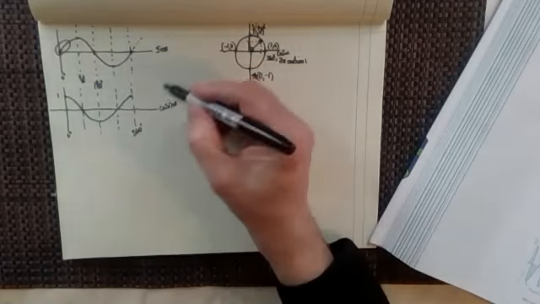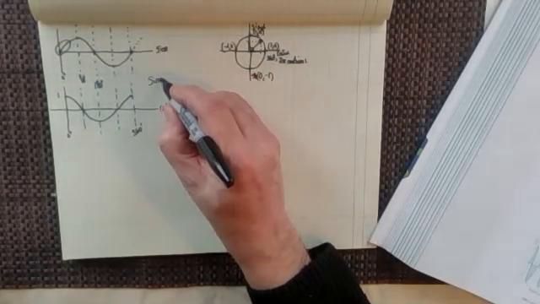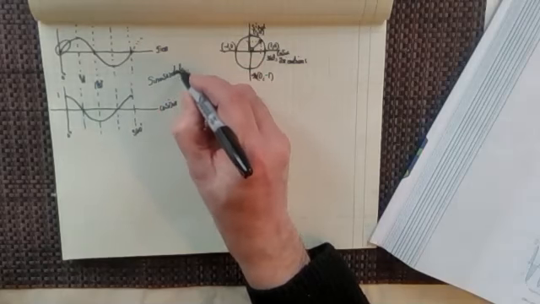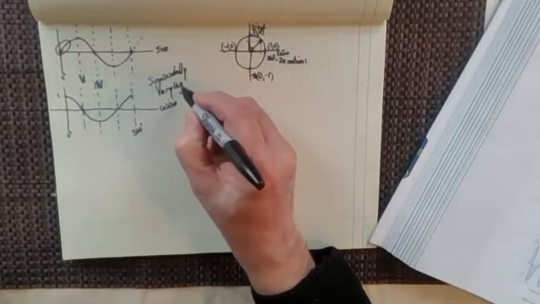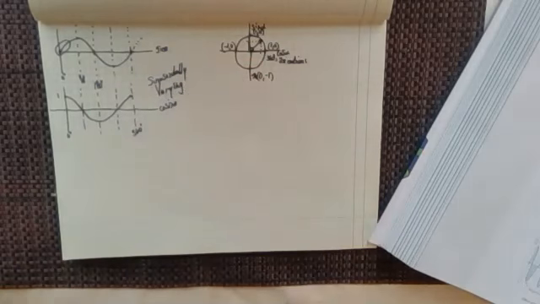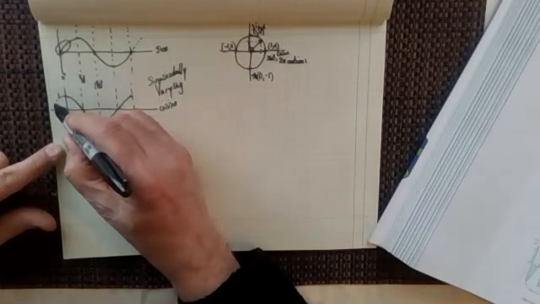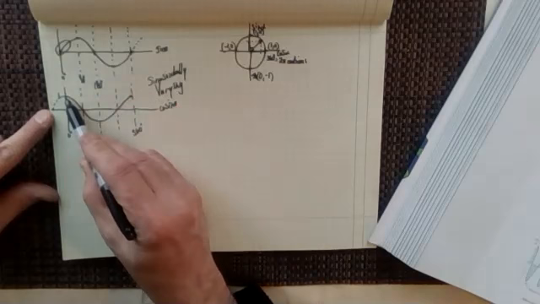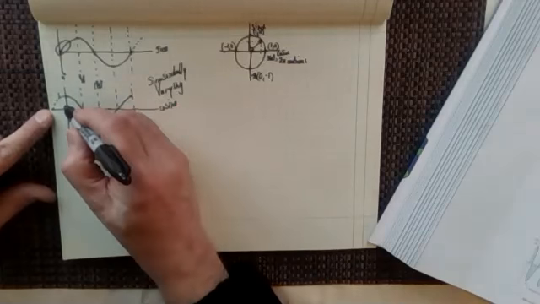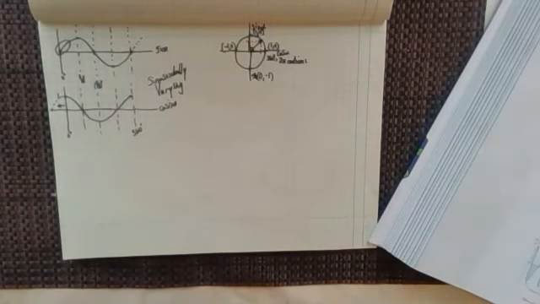The thing these have in common is that they're both sinusoidally varying, whether we're looking at a cosine wave or a sine wave. Now, I want to extend this out here a little bit. If we go back to the beginning of that dotted line, we can see that we've really shifted the cosine wave 90 degrees, haven't we?